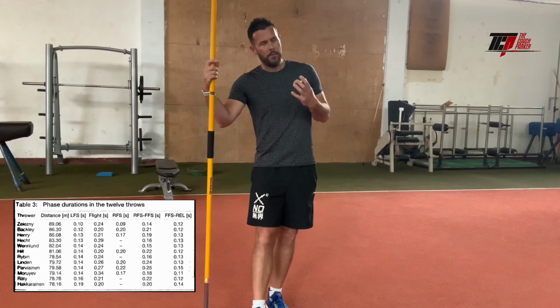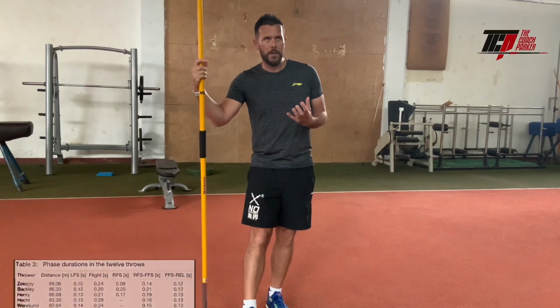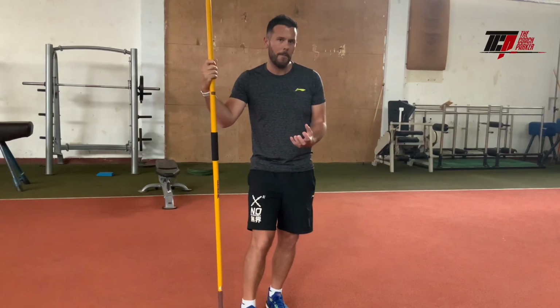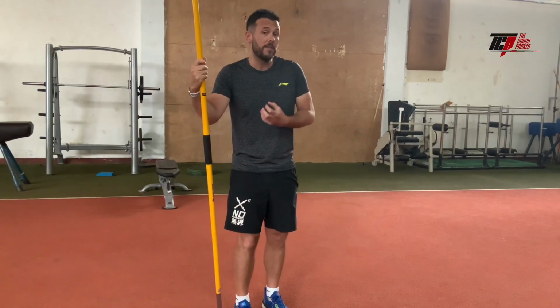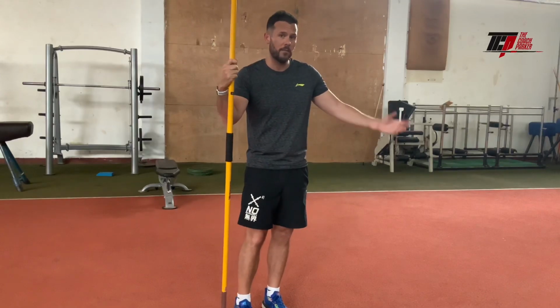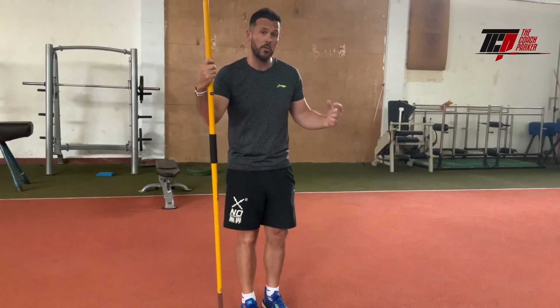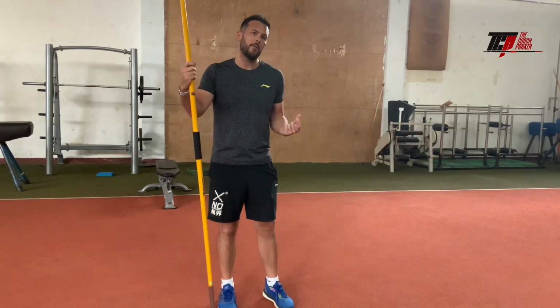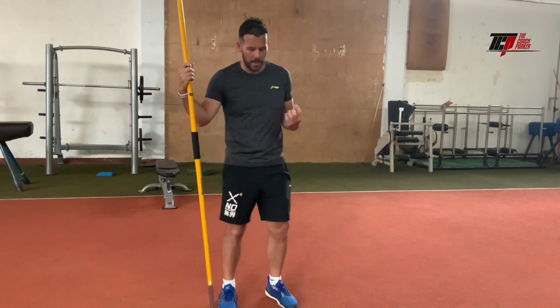But it's really important that we elicit a response from our athletes whereby they land on back foot contact, and then the time lag between back foot contact and front foot contact is as short as we can possibly make it.